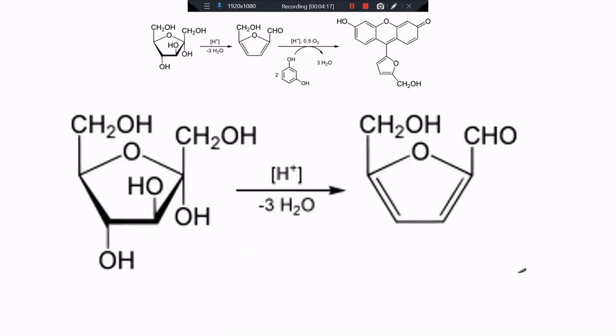These are the reactions. We have a carbohydrate in the presence of acid, H plus, which is dehydrated and gives furfural. This furfural reacts with 2 molecules of resorcinol and gives this complex. This is the first step: the carbohydrate is dehydrated in the presence of acid to give a furfural derivative.